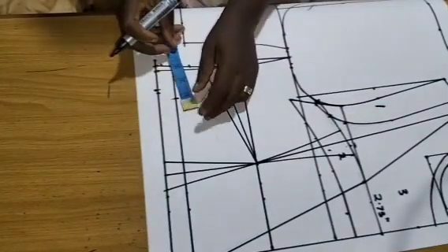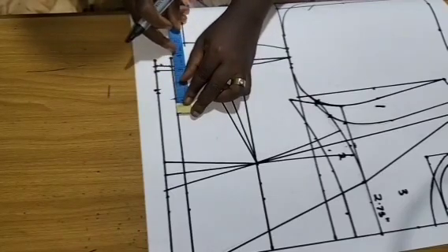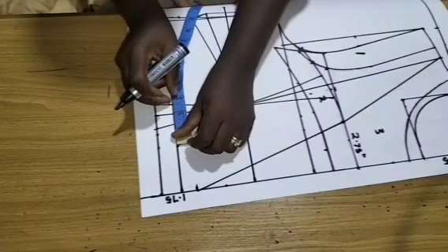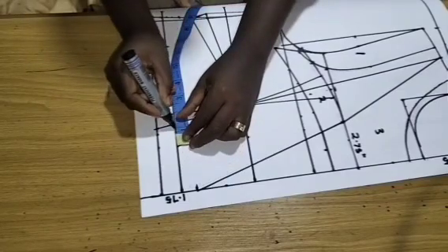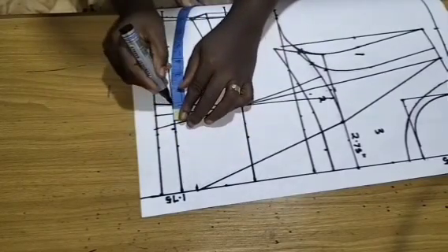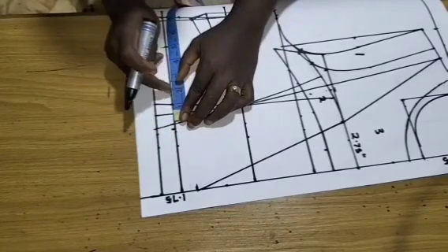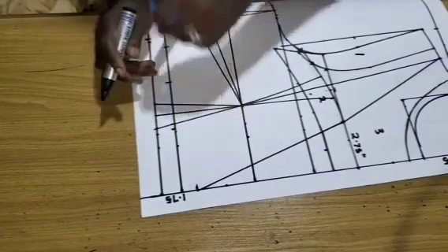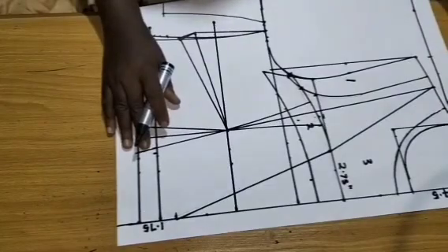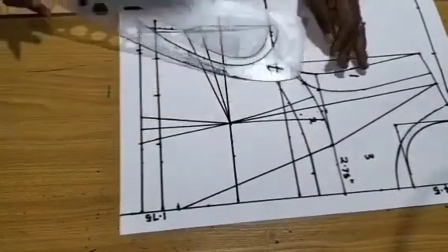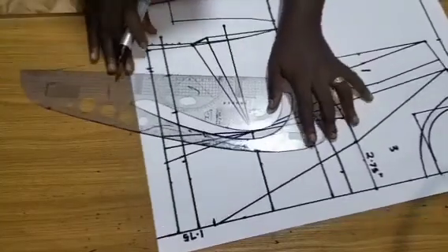So I'm going to check what I have from here to here. I have 1.75. So I'll impute 0.25 from this dart out, and anything remaining, I have 1.5 after putting 0.25. 1.5 I'll mark. So yours will definitely be different from mine, but if it's the same, just go ahead. If it's different, just go ahead.